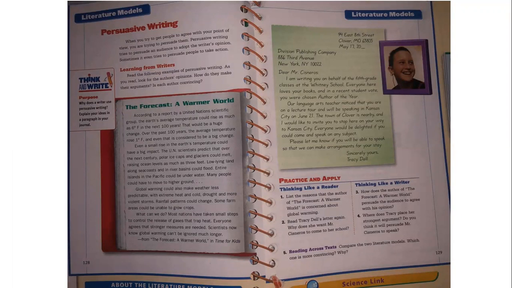So, as you all know, at the end of every unit in your language arts textbook, we have a new writing lesson. And this lesson is about persuasive writing. All right, what is persuasive writing? When you try to get people to agree with your point of view, you are trying to persuade them.